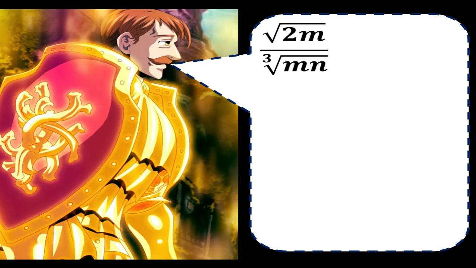Okay, next example, what if we have the square root of 2m divided by the cube root of 2m? We're just going to multiply it by the cube root again. The cube root of mn square. M square, n square. That's it. Remember, cube root pa rin yan, pero m square, n square kasi i-multiply natin tong mn sa sarili niya. Mn times mn, that's mn square. M square, n square. Okay?